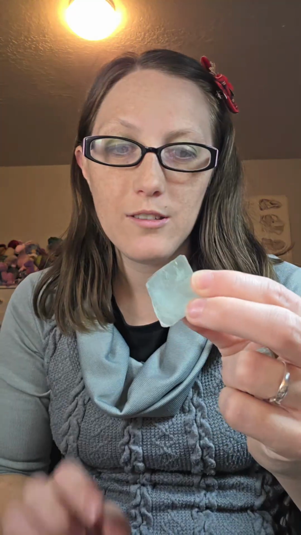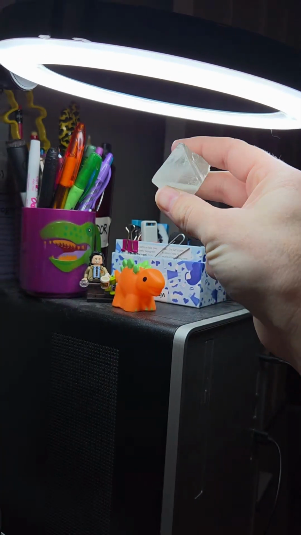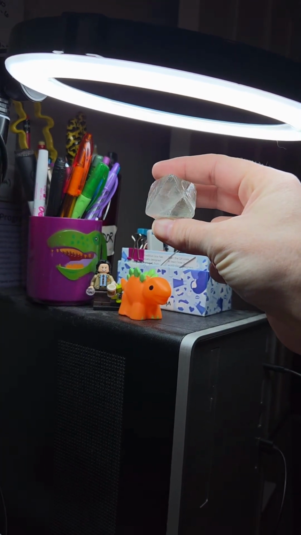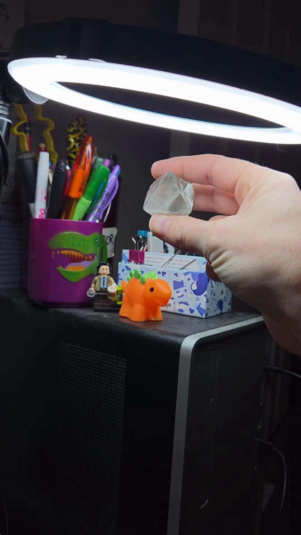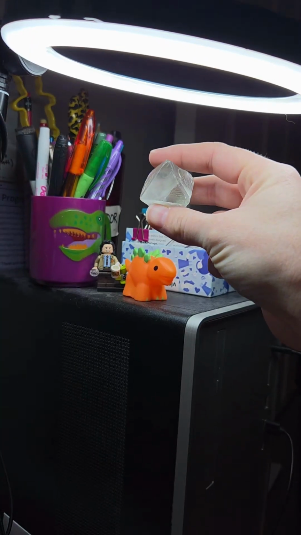And it is typically transparent to translucent. So what that means is if I hold it up to the light, you can kind of see through it a little bit. Like you can see my finger through it, but it's very, very blurry. So this one is translucent.